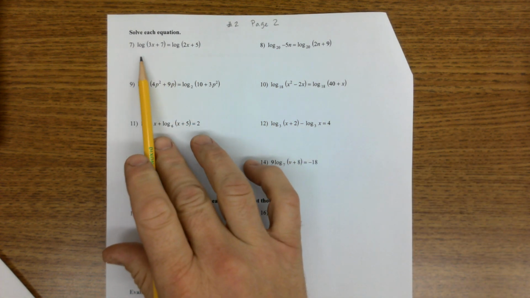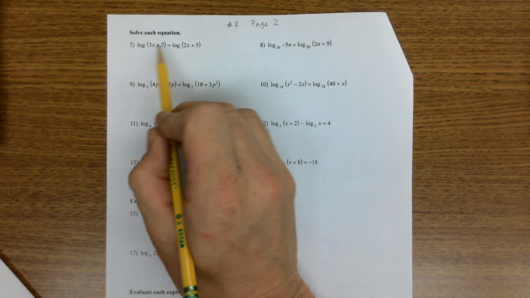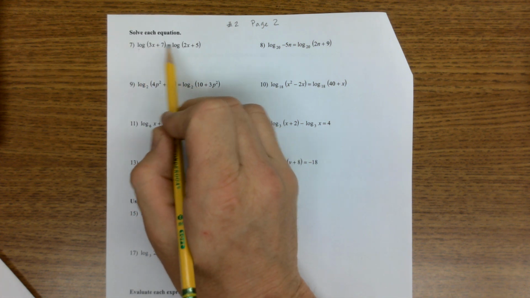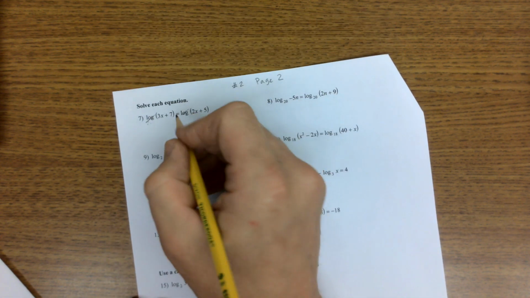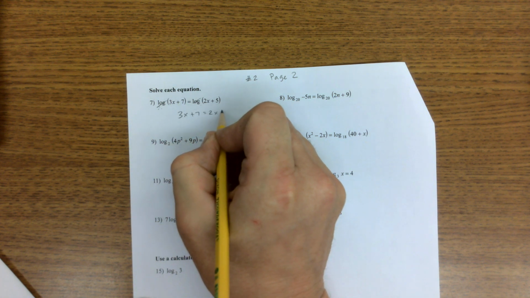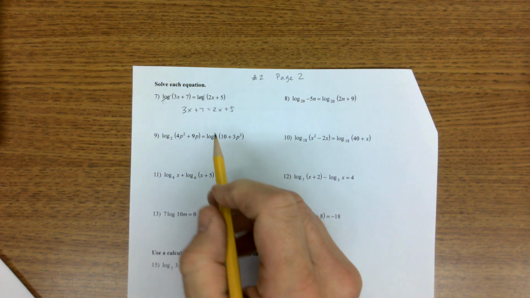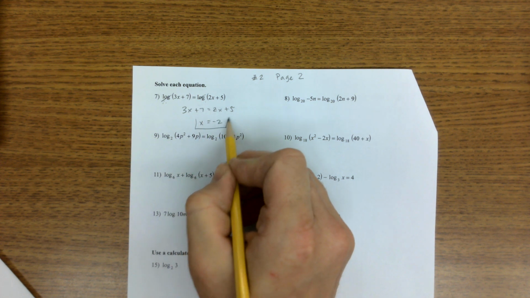Solving this log equation right here. Well, first thing I see is that the log of both arguments here are the same. So we can just cancel out the logs. Yes, it is that easy. 3x plus 7 equals 2x plus 5. Now we can subtract that over, x is negative 2.